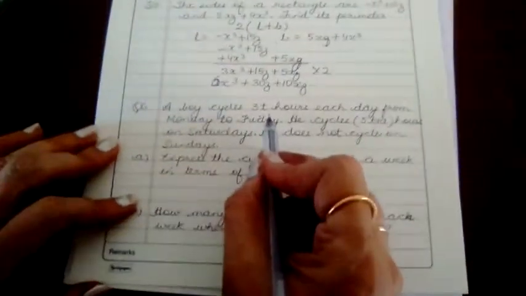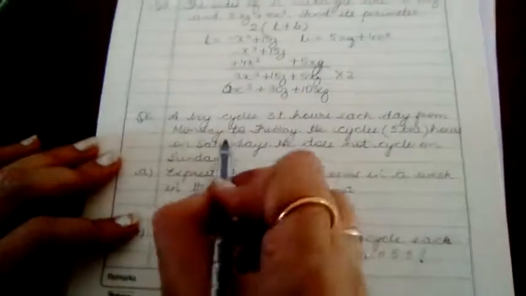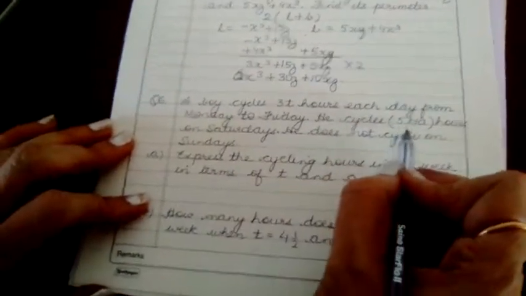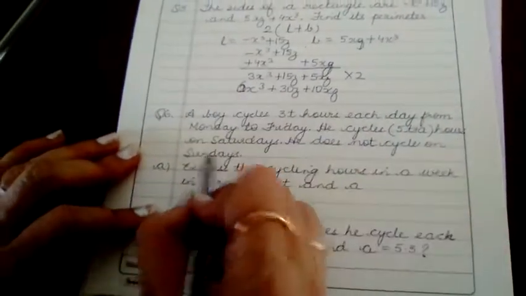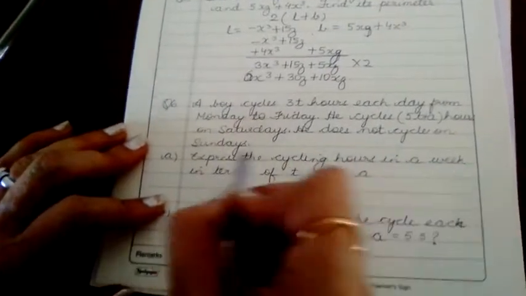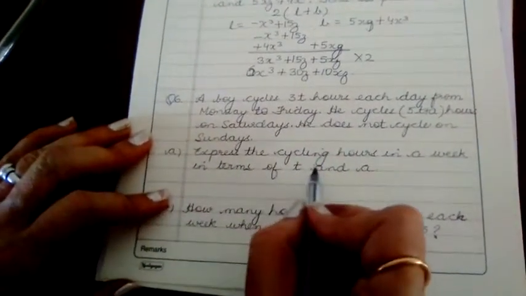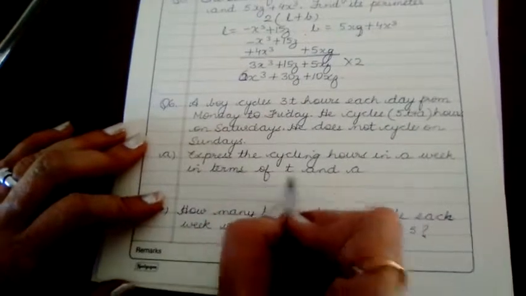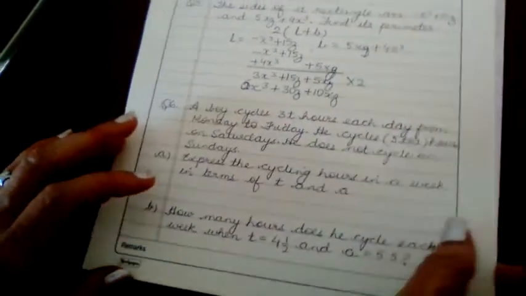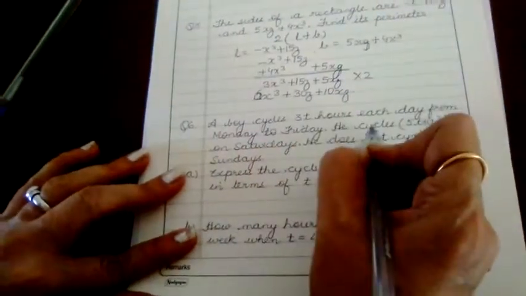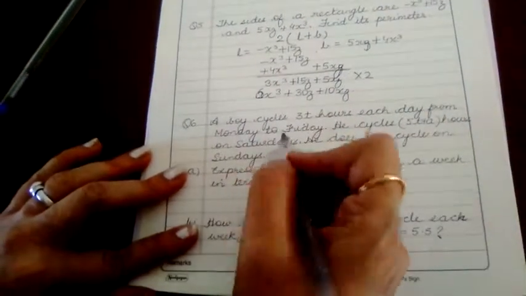A boy cycles 3t hours each day from Monday to Friday. He cycles 5t plus 8a hours on Saturdays. He does not cycle on Sundays. Express the cycling hours in a week in terms of t and a. Now, for the week, we will do this 3t hours each day from Monday to Friday, that is for 5 days.